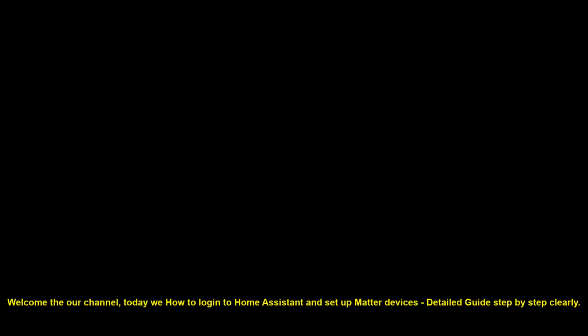by step, clearly. Begin by opening your preferred web browser. In the address bar, type in the URL for your Home Assistant instance. Press enter to access the Home Assistant login page.